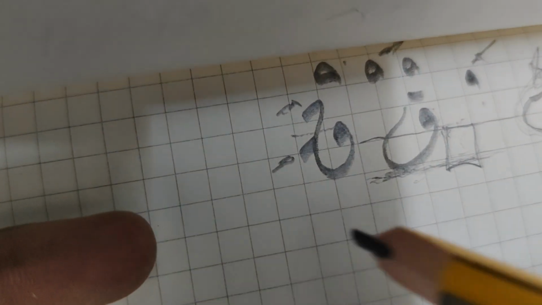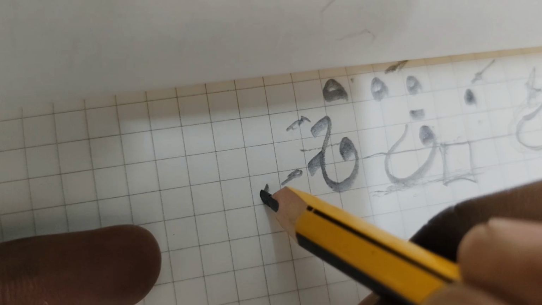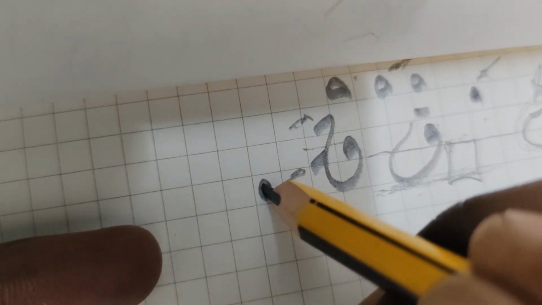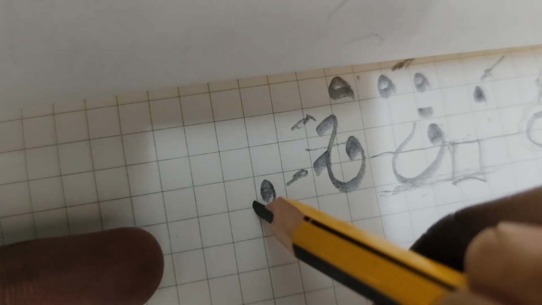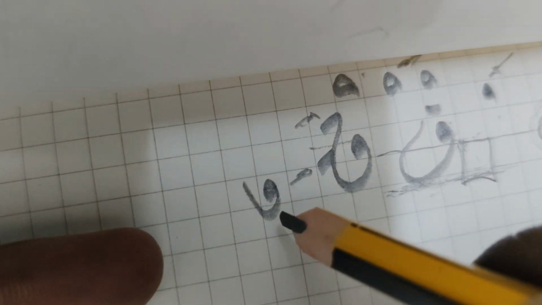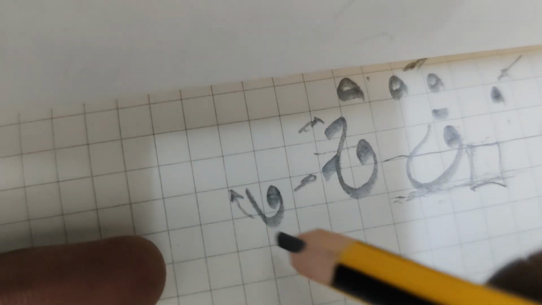For instance, we are writing the name Fatima. If you are to write Fatima, we remember the principle of not leaving the gap in fa. We'll just write like this. Then we bring alif. Remember, alif is bending to the left.